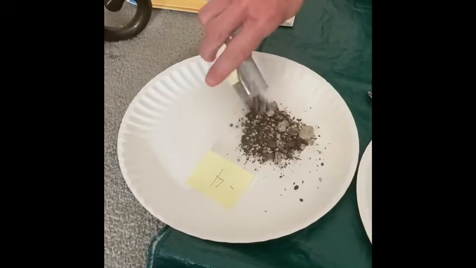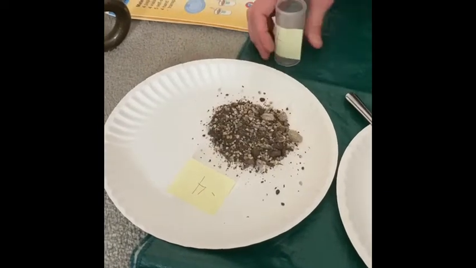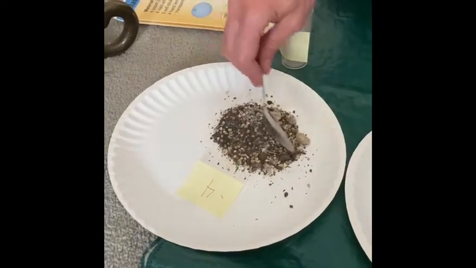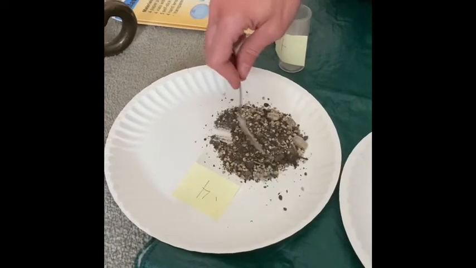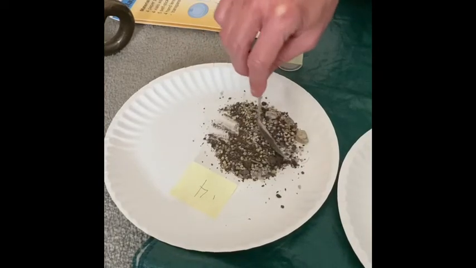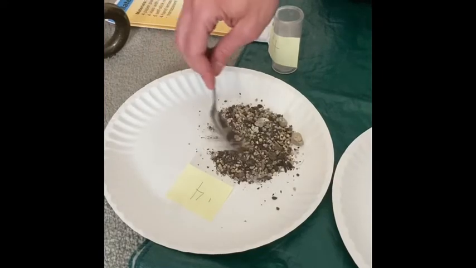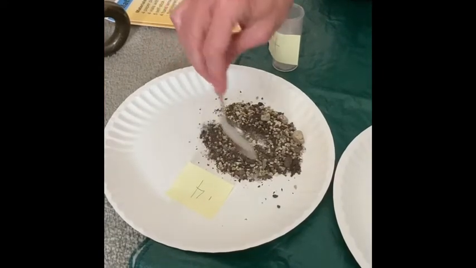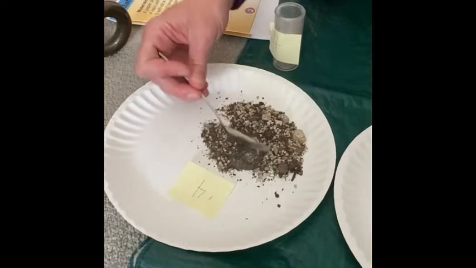Ooh, now we have some darker material going on. I don't know what to call that. I want to call it dirt because that's what we call it, so maybe that's what I'll call it. So we got some dirt and pieces of sticks, small rocks, large rocks. I don't think I see any sand.